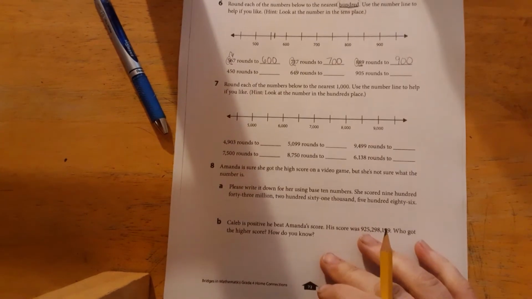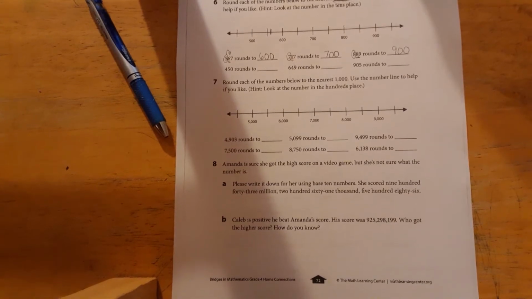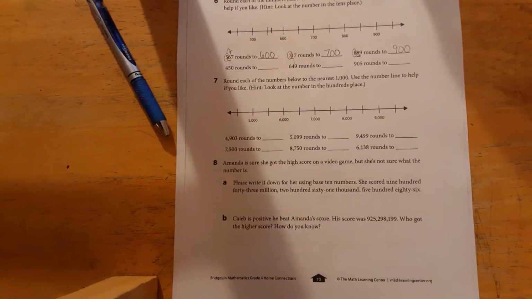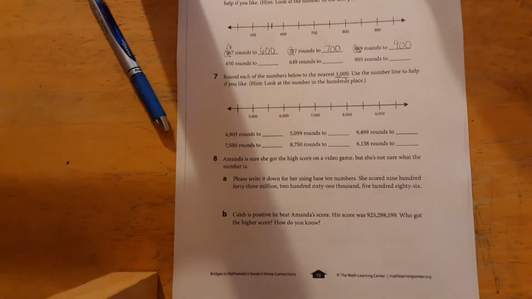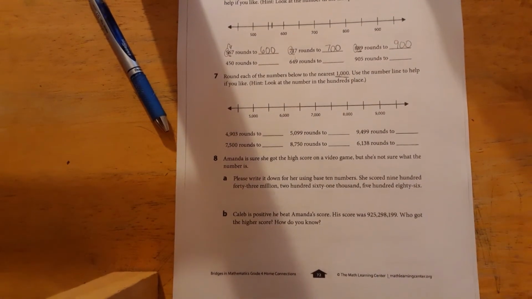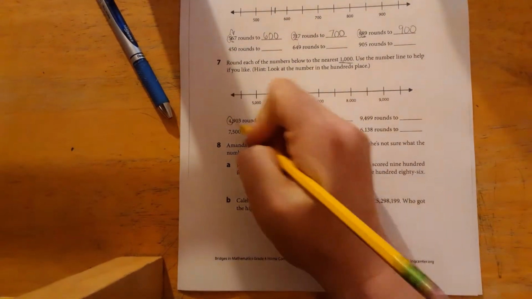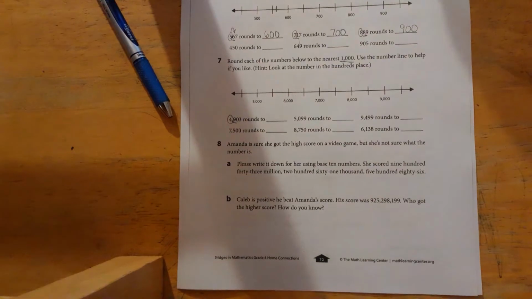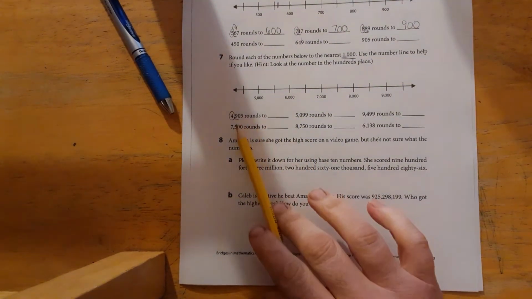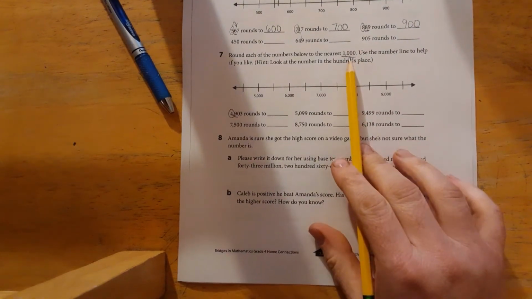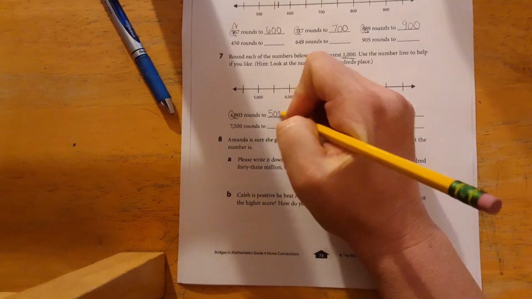Okay, I'm going to skip down to number 7. It says round each of the numbers below to the nearest 1,000. I underline important information. This time I'm going to circle my thousands place. I'm going to look at the hundreds. 4 or below, let it go to all zeros, or 5 and above, give it a shove to the next 1,000. It's 5 or above, give it a shove.